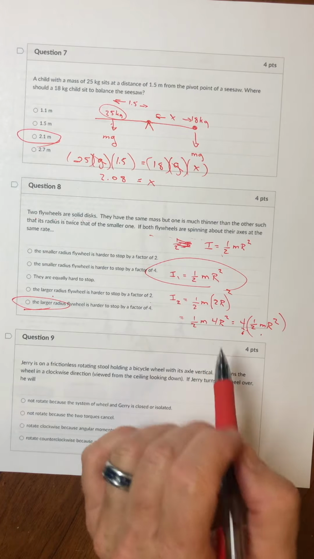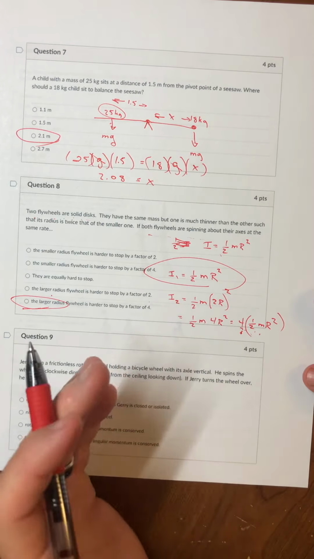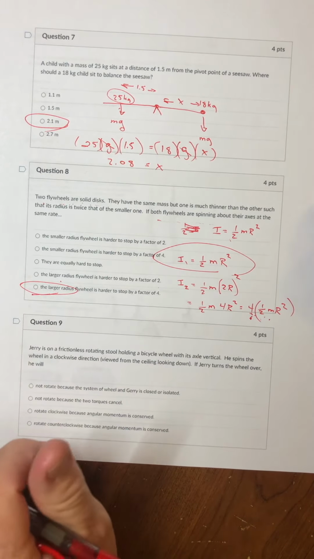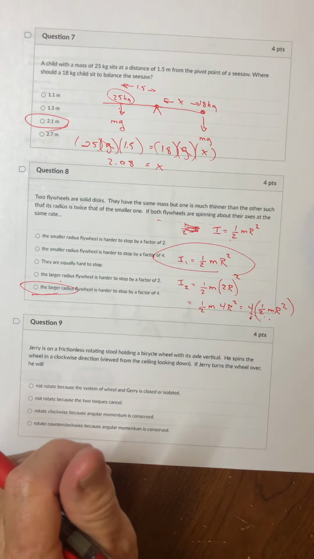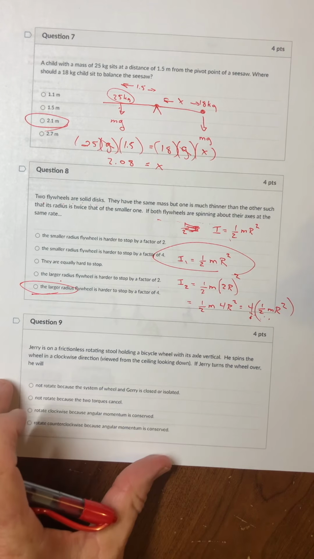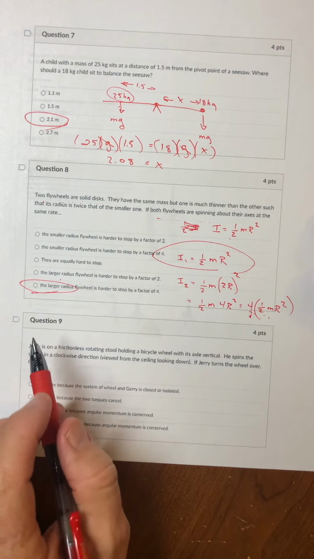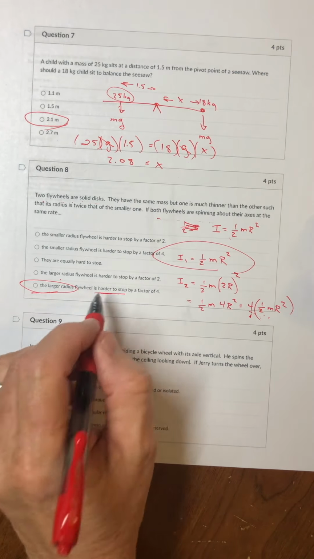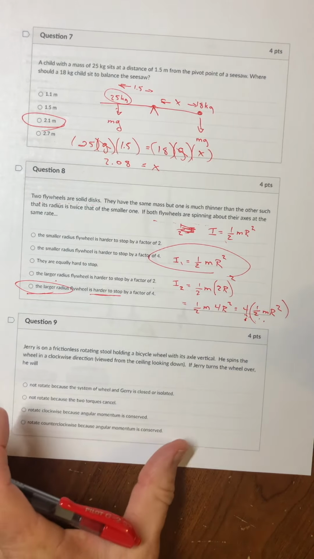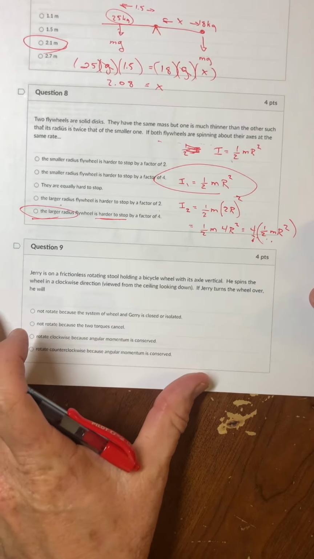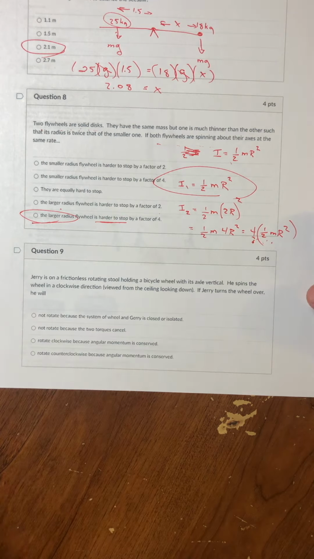This is saying that it has more inertia. By how much more? By a factor of 4. 4 times as much rotational inertia. And they don't say inertia exactly, but they do say harder to stop. It'd be harder to get it going, too, because that's what inertia is. So part of this question is knowing what is meant by the word and the meaning of inertia.